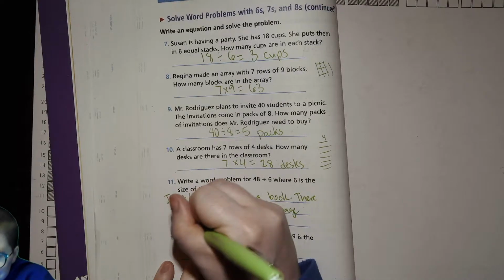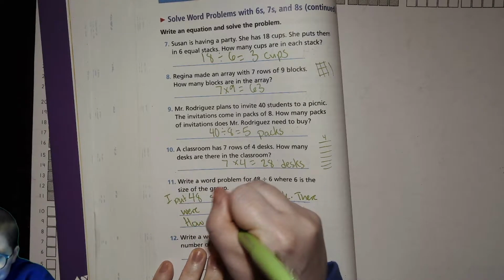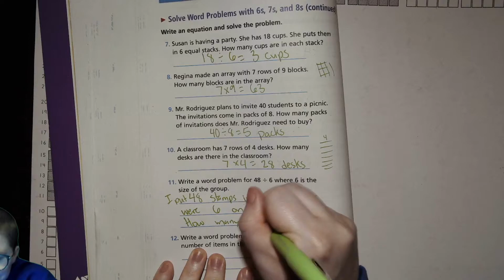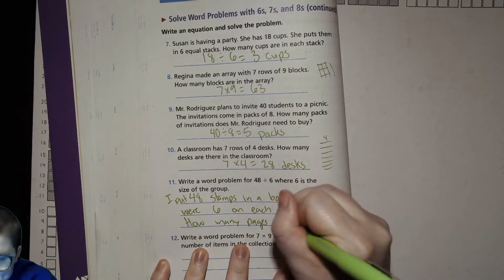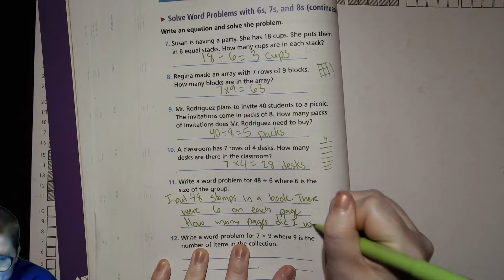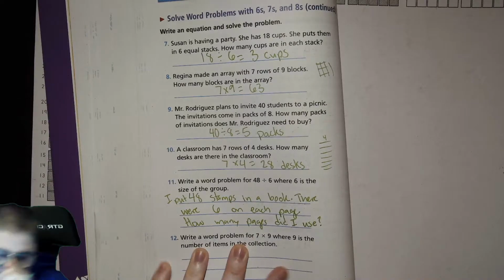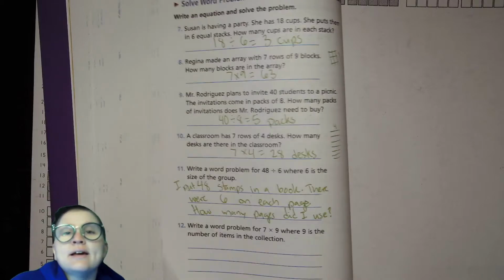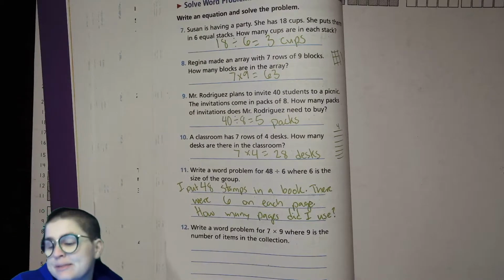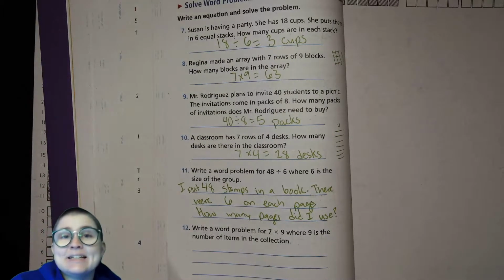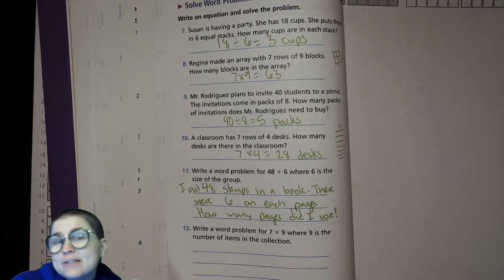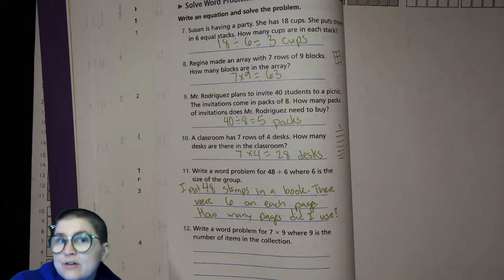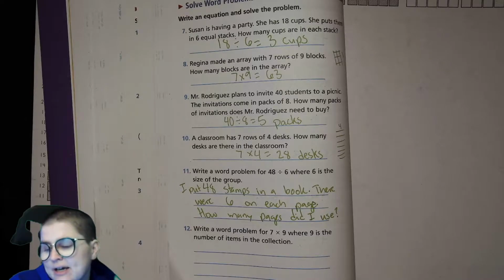How many pages did I use? Okay. Yours could be something different, but it should have 6 as the size of the group. So I have 6 stamps in each group, but I just don't know how many groups, how many pages.